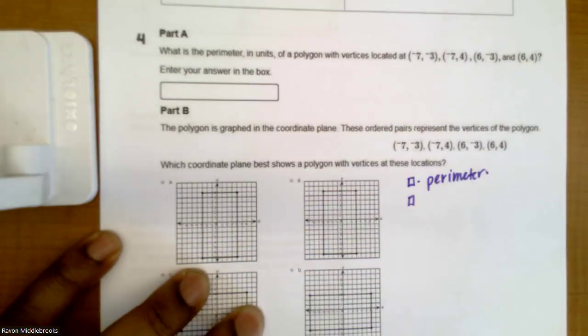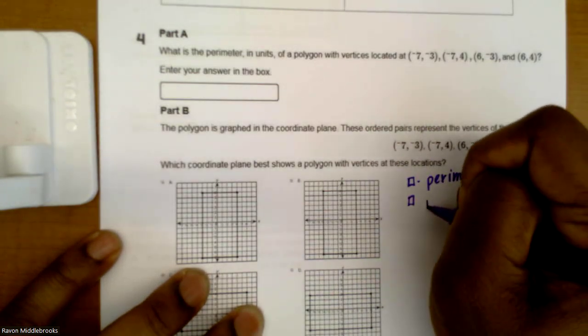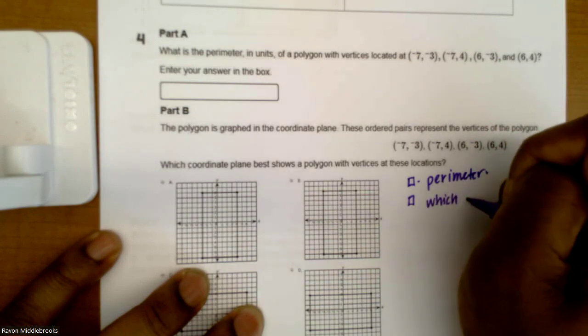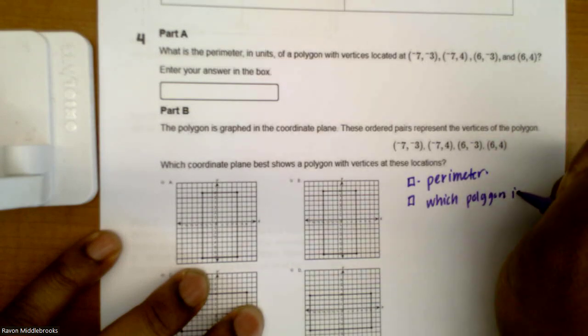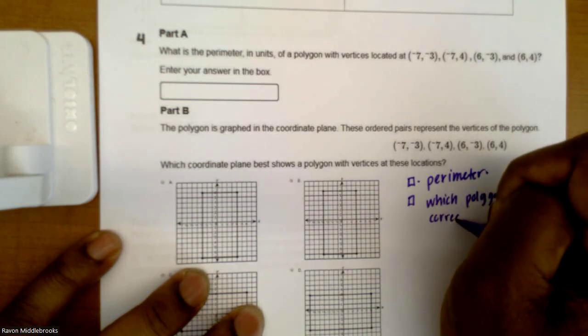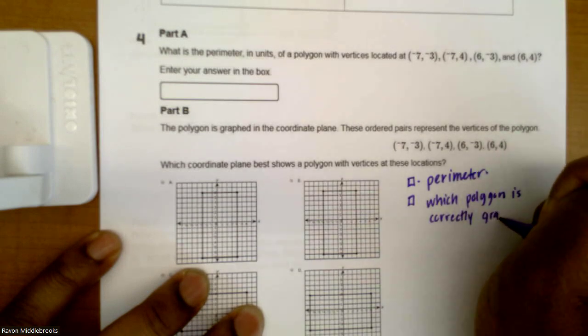And I'm also finding which polygon is correctly graphed?